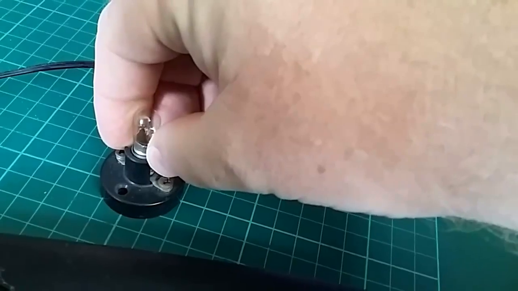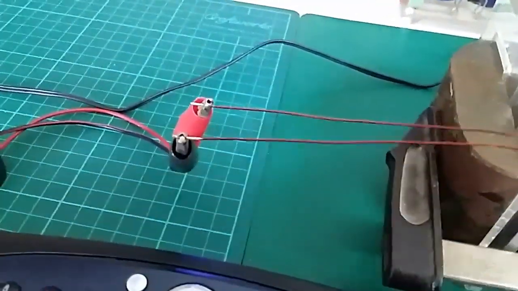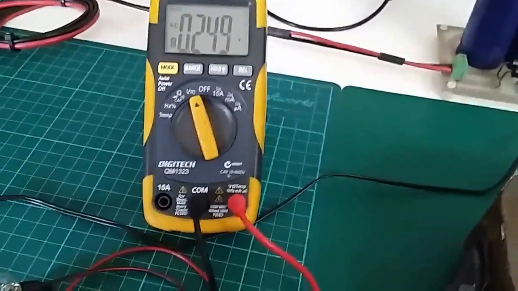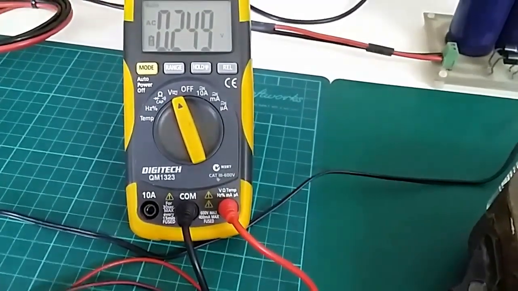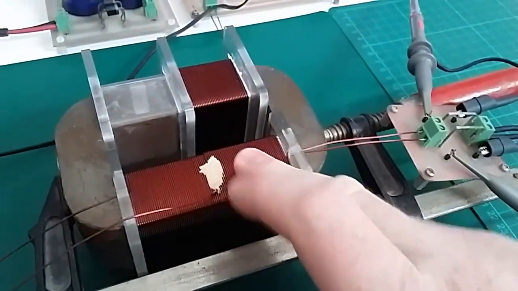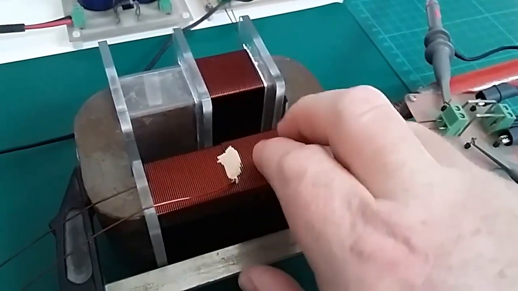Now the output voltage, if we were to quickly measure that, let me pause the video one sec. Voila, the magic of video. Output voltage, we're not even dealing with a whole volt. So again, there is nothing in these coils. There's very little voltage, very little current.